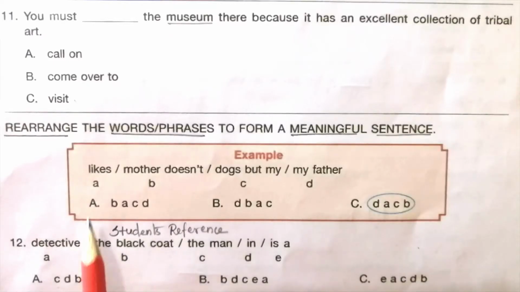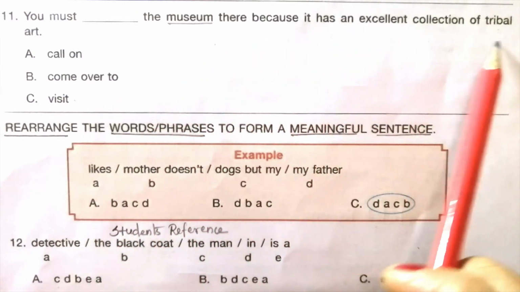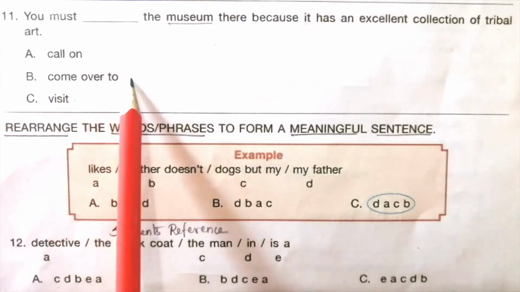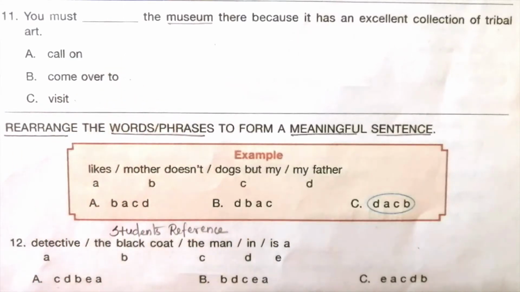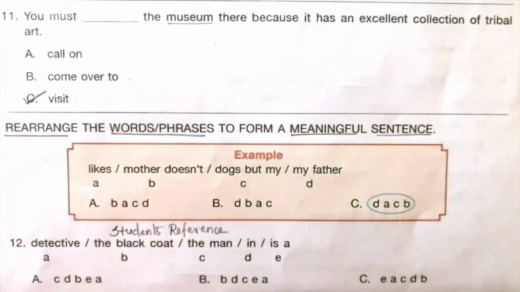11. You must dash the museum there because it has an excellent collection of tribal art. Come over, to visit, visit. The answer is C, visit. You must visit the museum there because it has an excellent collection of tribal art.